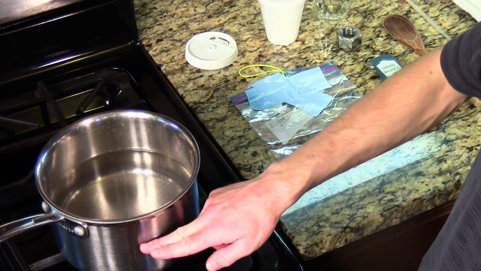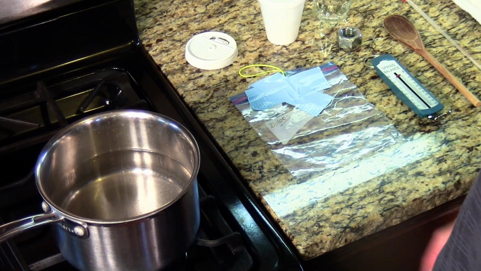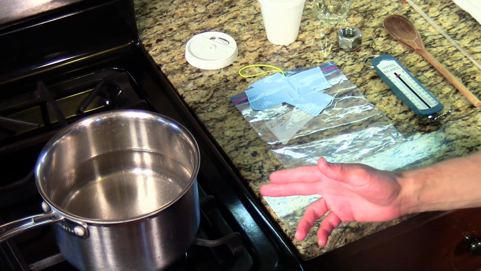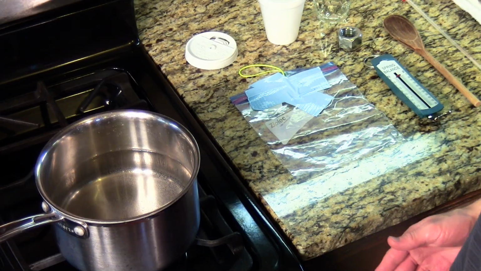Okay, so the first thing we need to do is put our pot of water on to boil. So I filled this up to about halfway, and I'll just turn the burner on and set this up so that it starts boiling. We don't want it to start boiling immediately, but depending on how fast your stove is, you may want to turn it up higher than what I just did.